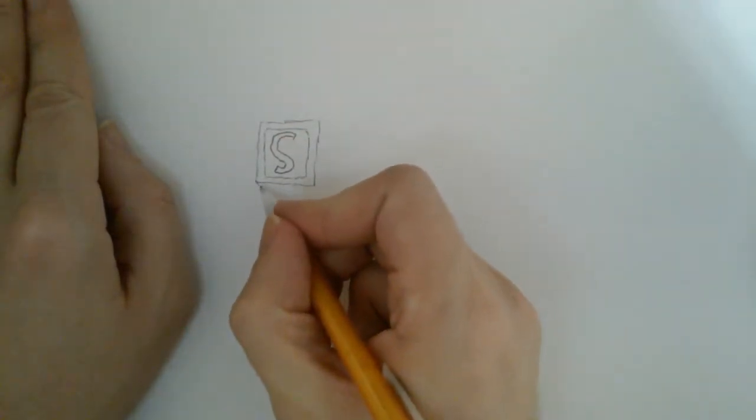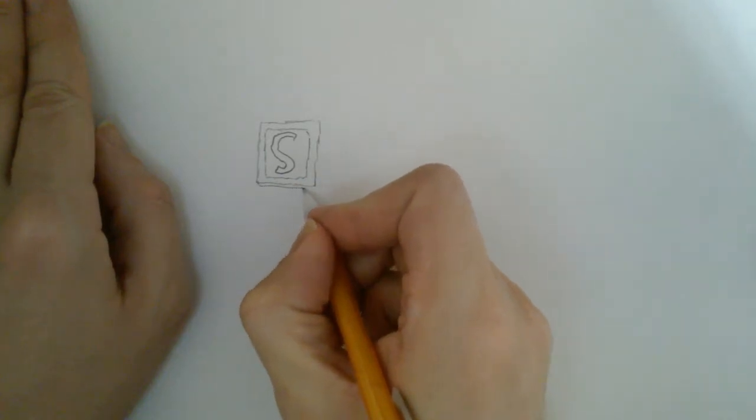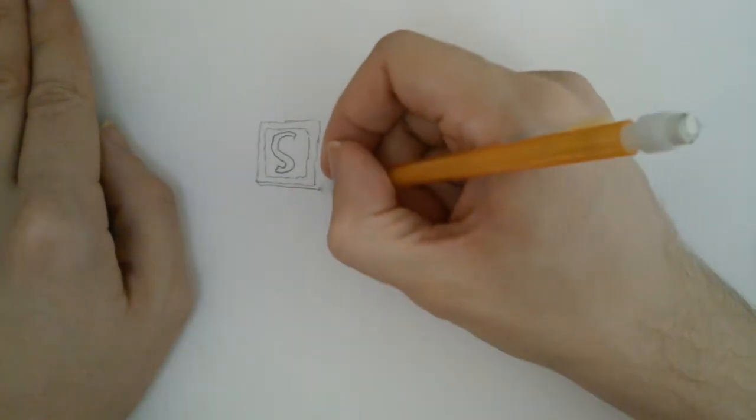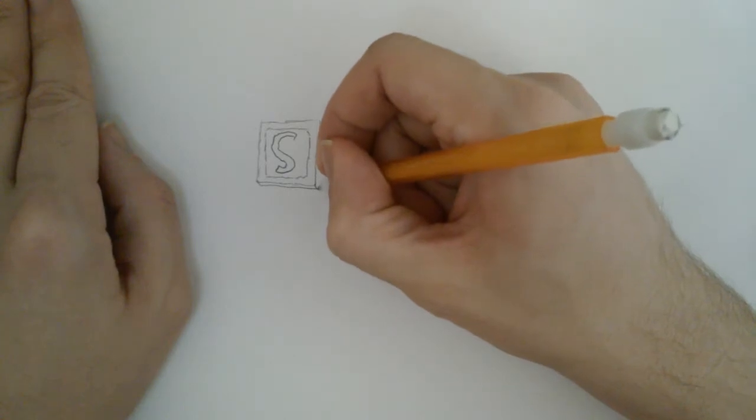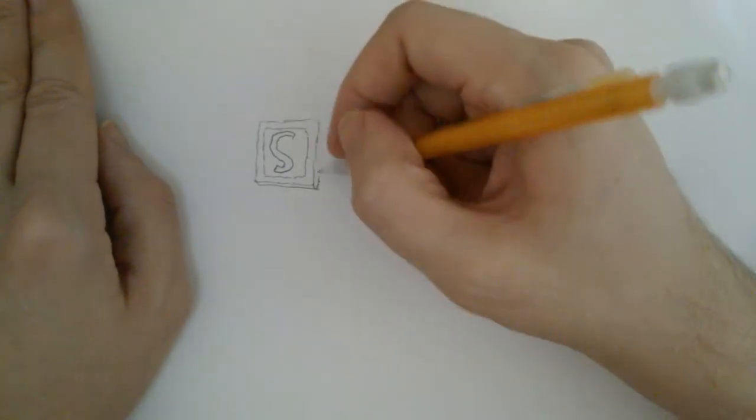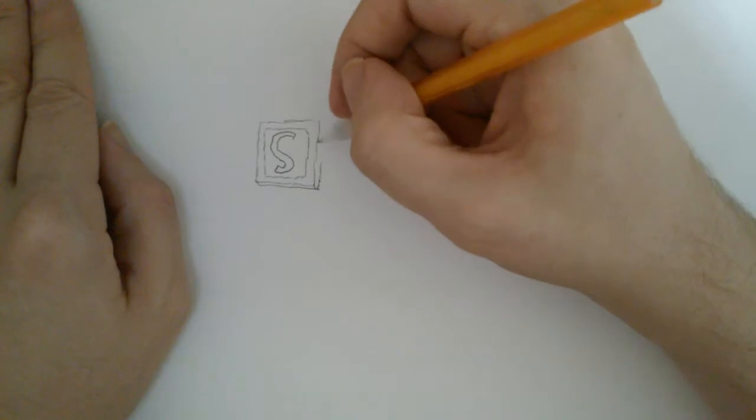So we'll just add in a touch of 3D here.